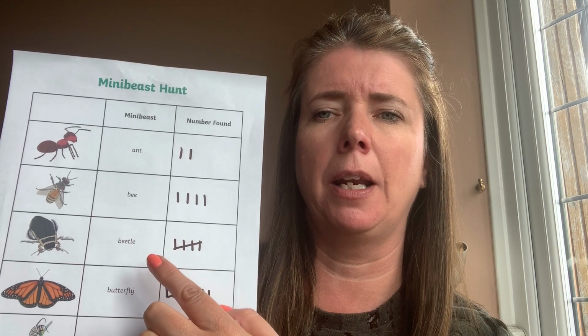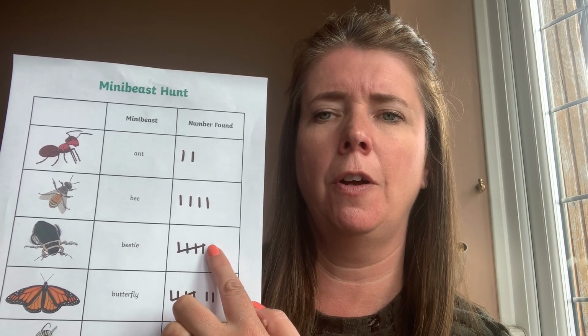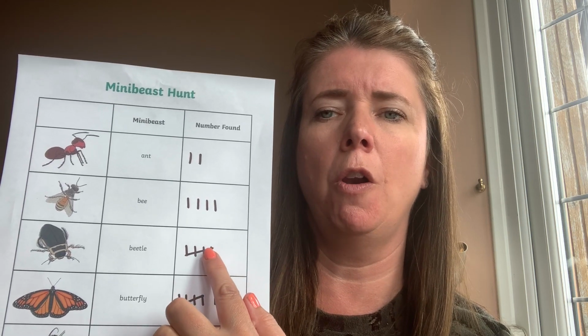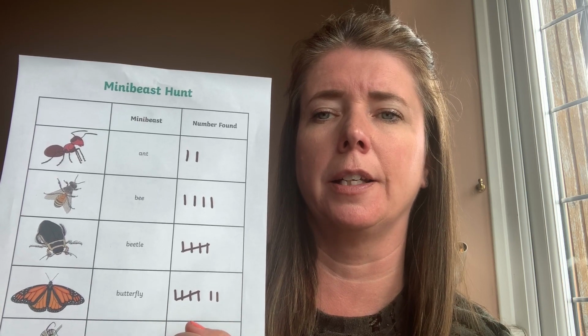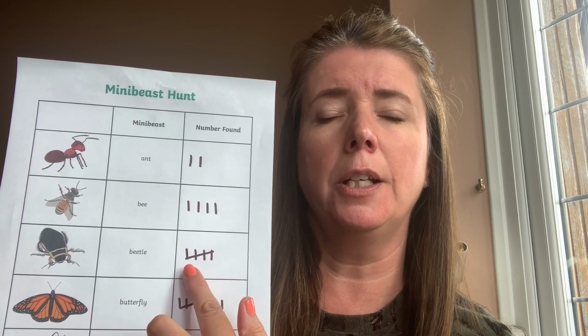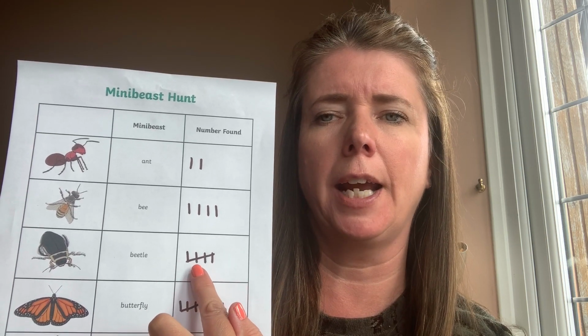Then I went looking for beetles. Let's count how many I found. 1, 2, 3, 4, 5. When we get to 5, we put a long line through the other 4 lines, and that means we've got 5. I like to think that this looks a little bit like a gate. So whenever we see the group of lines looking like a gate, we know that that is 5.